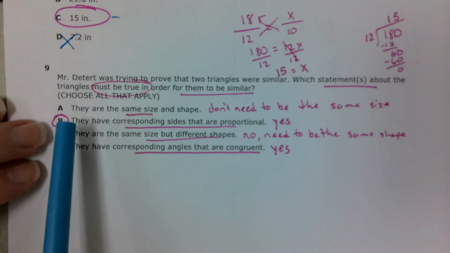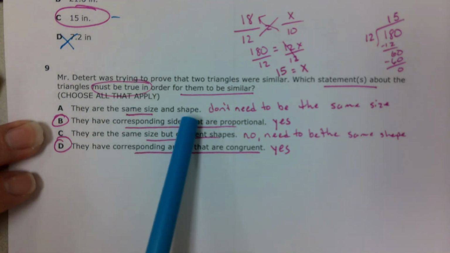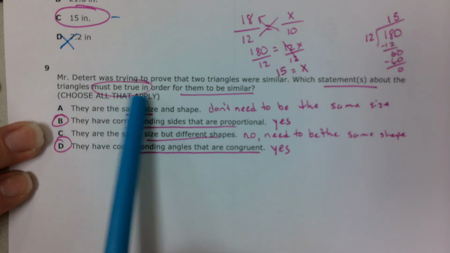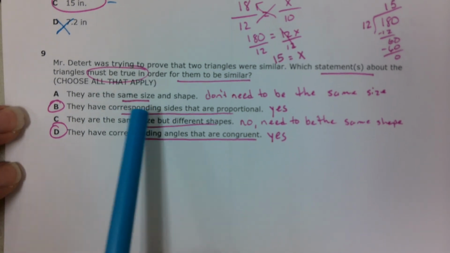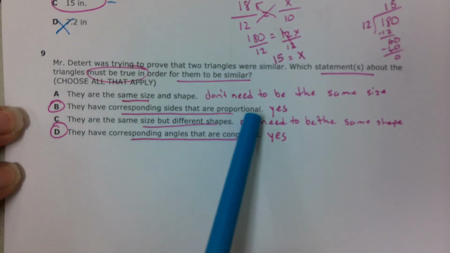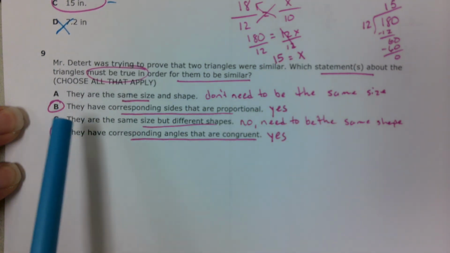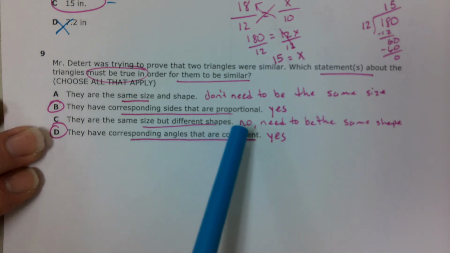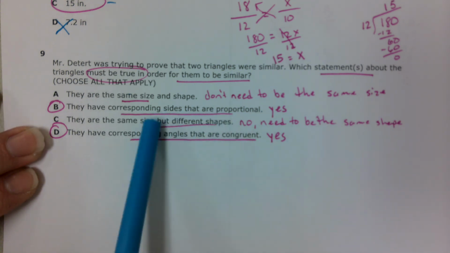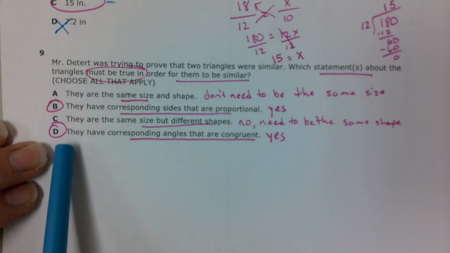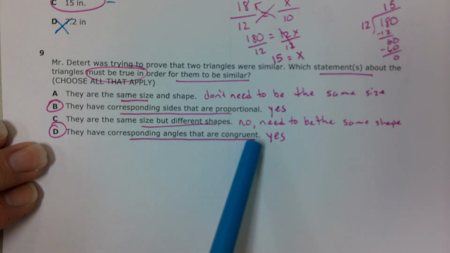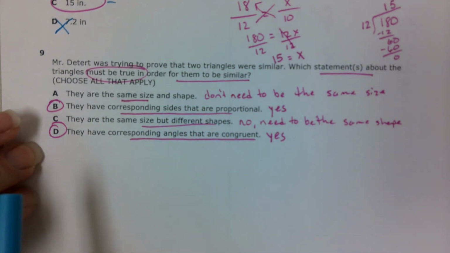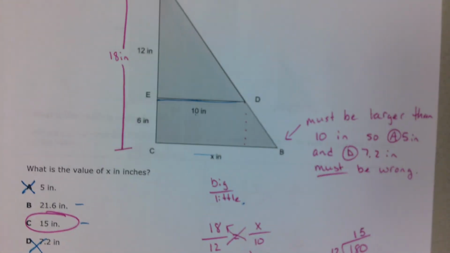So let's look at this. They are the same size and shape. Okay, we don't need them to be the same size. They have corresponding sides that are proportional. Yes, we need them to have corresponding sides that are proportional. They are the same size but different shapes. No, they need to be the same shape. D, they have corresponding angles that are congruent. We do need that. So B and D were the correct responses there.